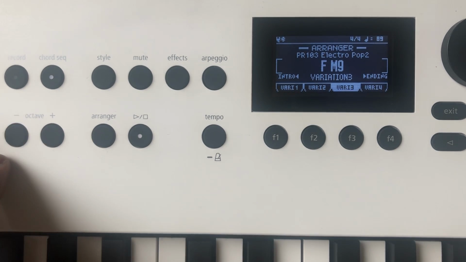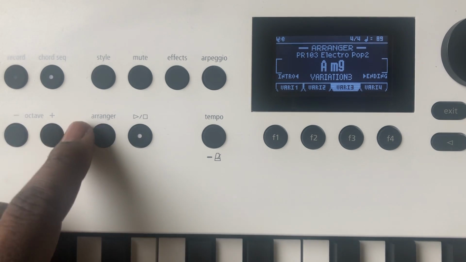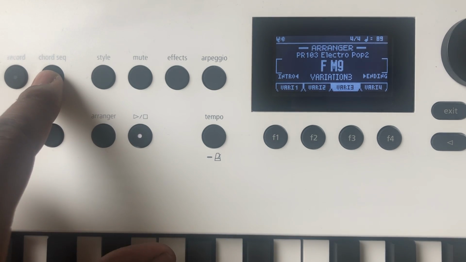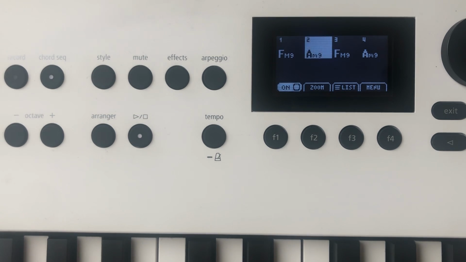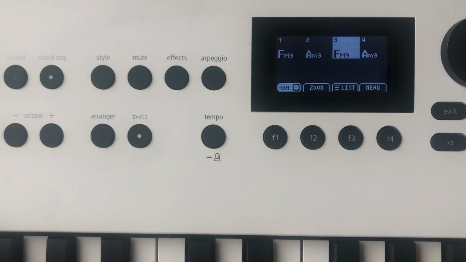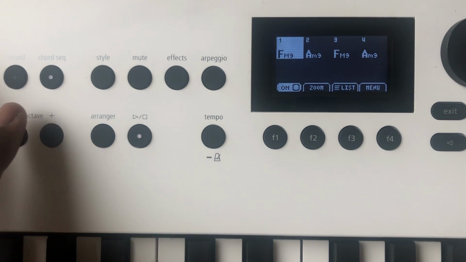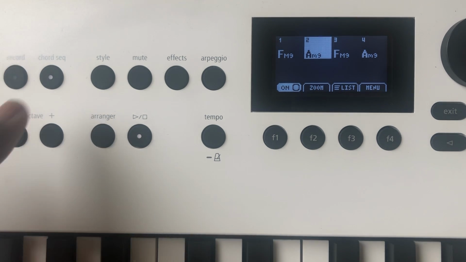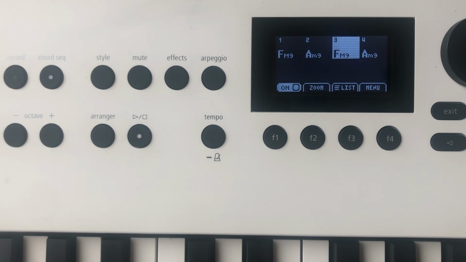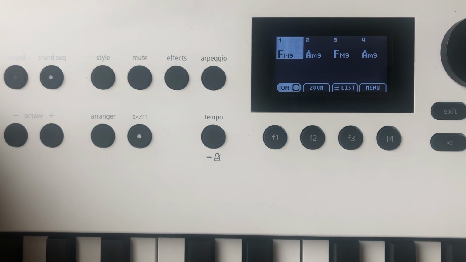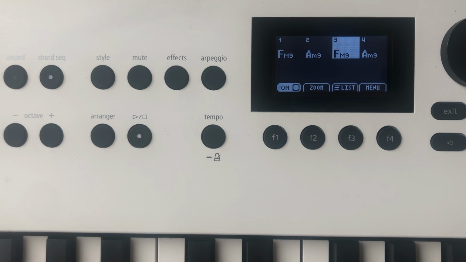Those chords are triggered by what is happening on the back end in the chord sequencer. So if we hit chord sequencer, you can see these are the chords that are playing right now. Major 9, minor 9. So the whole thing about the chord sequencer is functionality that enables you to choose the chords that play. You could even go a step further and write the chords into the memory of the keyboard so that if you want to play a song over and over again, you just select that chord pattern.